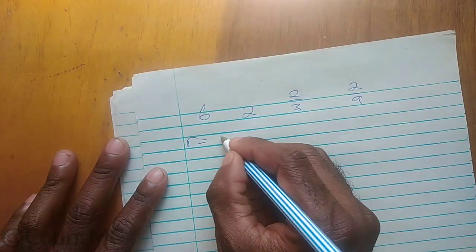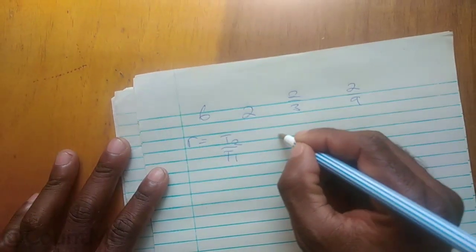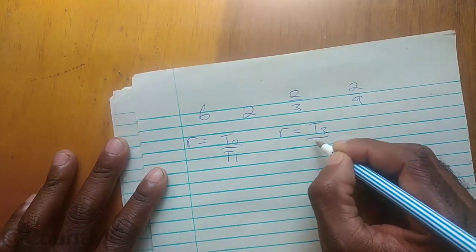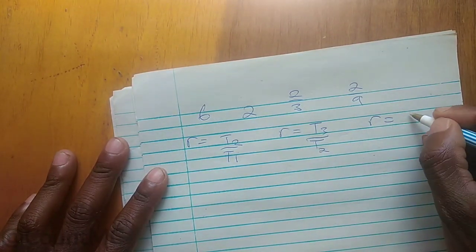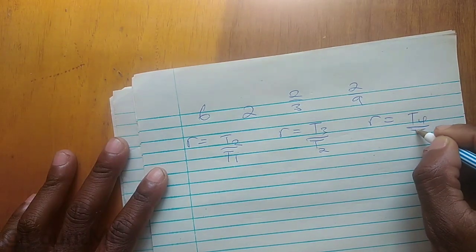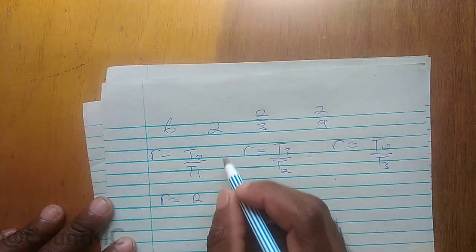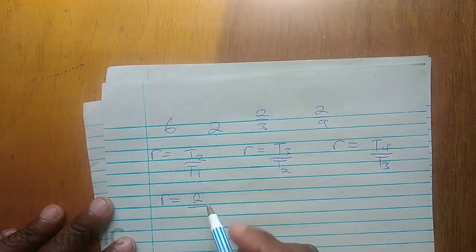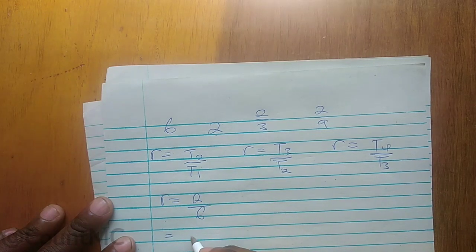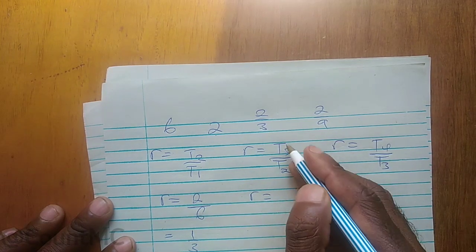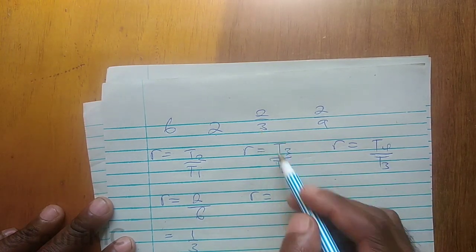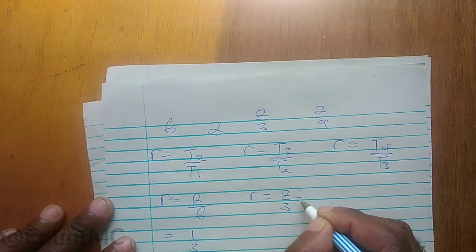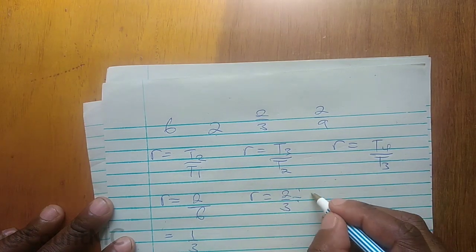Okay, so the third one, r equals term 2 over term 1, r equals term 3 over term 2, r equals term 4 over term 3. R equals what? Term 2 is 2 divided by term 1 which is 6. This will reduce to 1/3 as a fraction. R is equal to, let's do this one, term 3 which is 2/3 divided by term 2 which is 2.